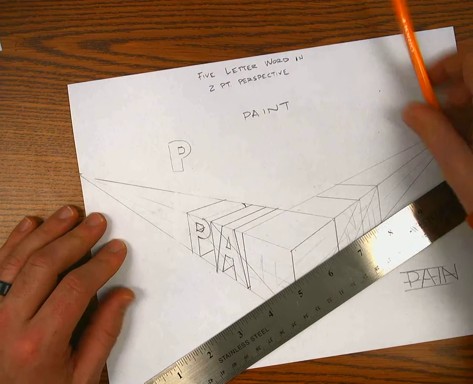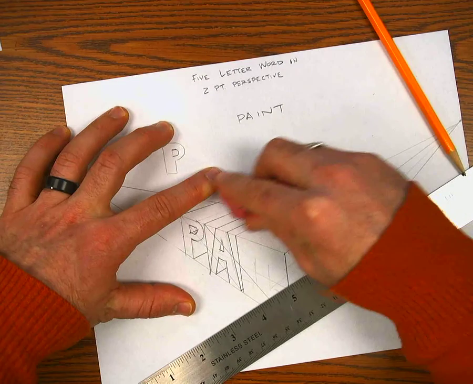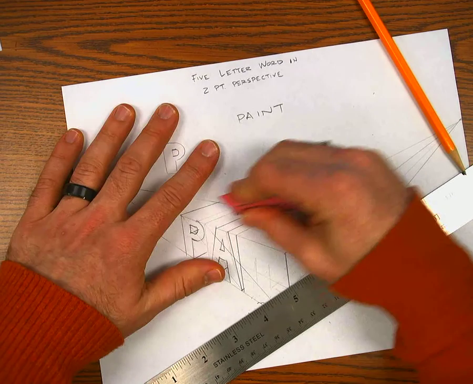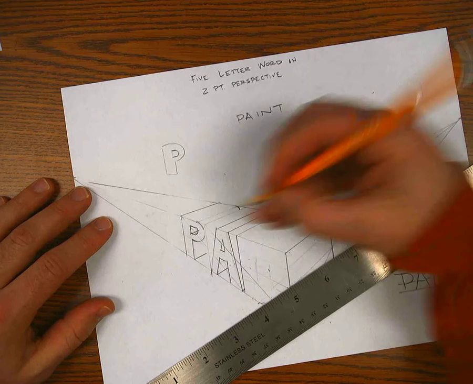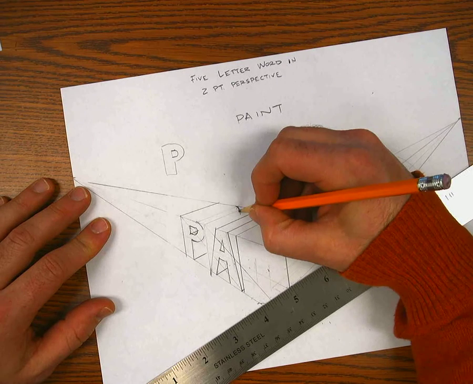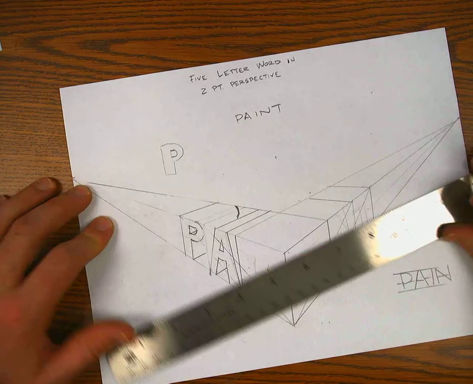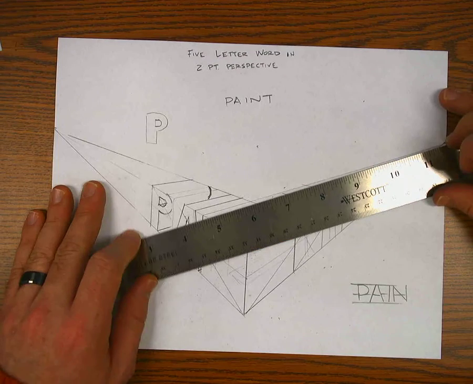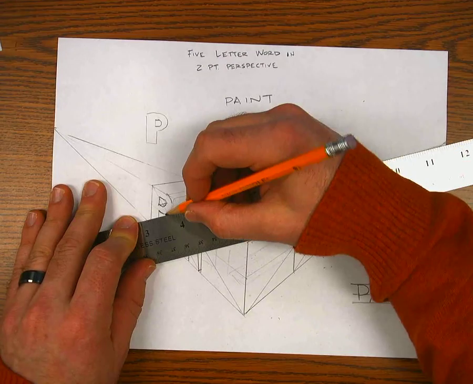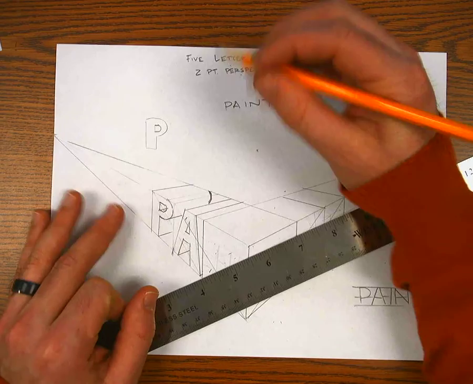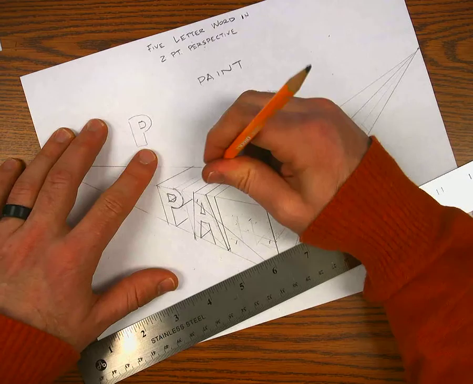Now this is important. I've done this A and it's freed up some space between the P and the A. So that means I need to come back and look at this P. That curve I'll see more of as it goes down here. And now I need to put in another vanishing point line at the base of that curve right there. I don't like that very much.